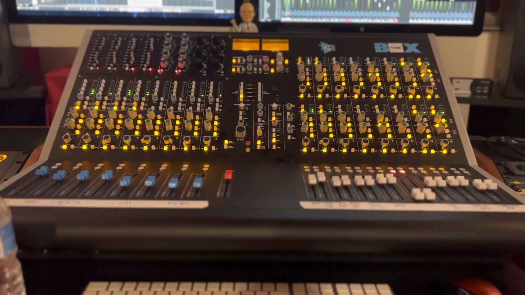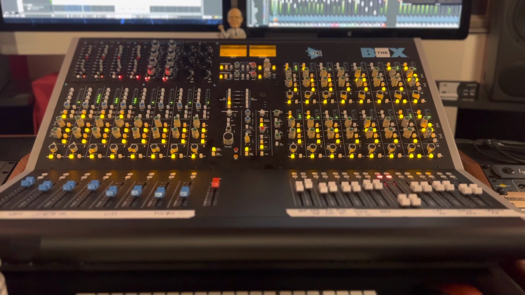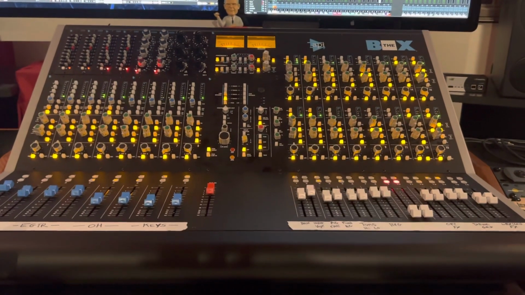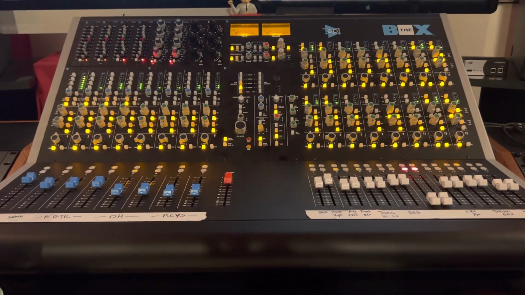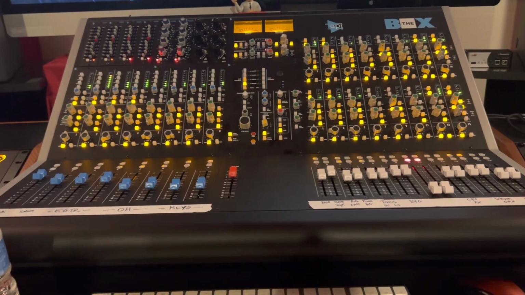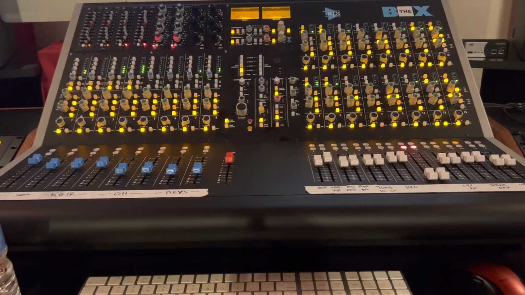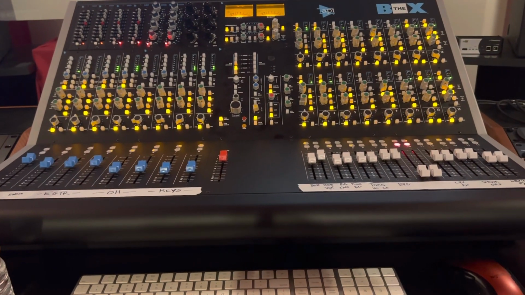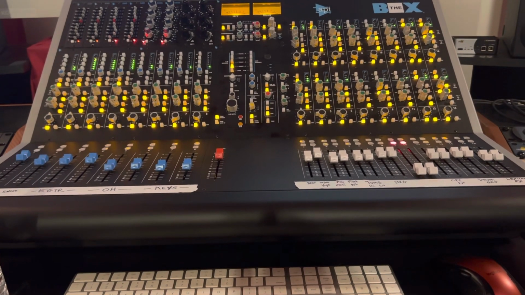What I really wish they had done is put in a bypass switch, or a way to switch that input. But they didn't.